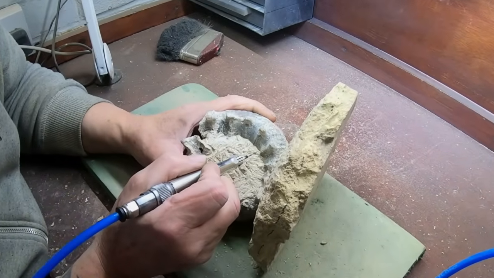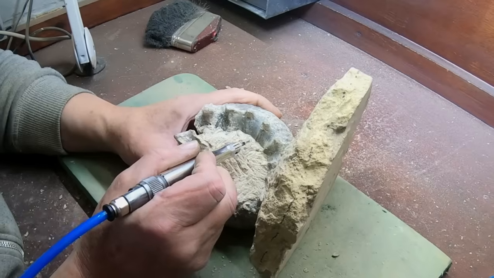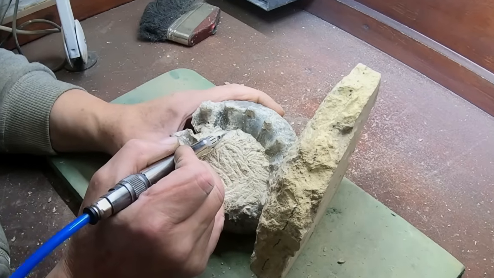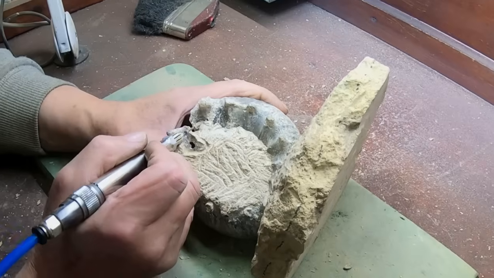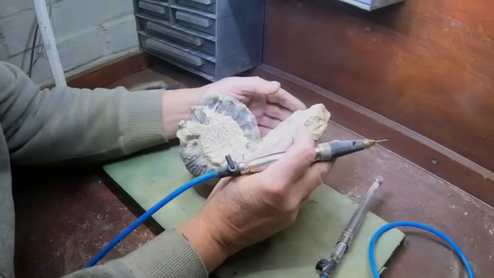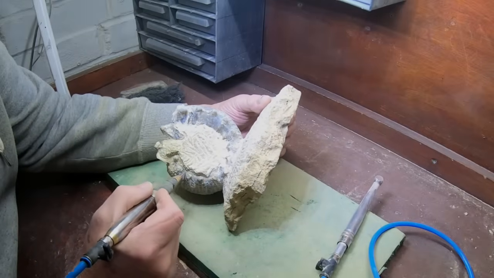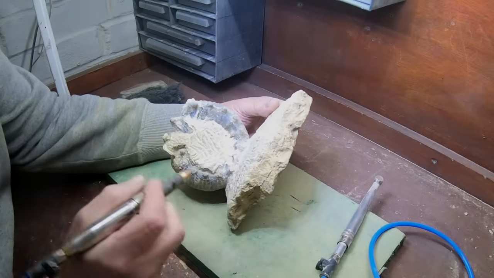Well, I appear to have found the tops of some of the inner spines. You can see them here. I've got a problem with this calcite towards the edges, though. It's very thin. I've been working my way around here, just uncovering these spines on the edge here.